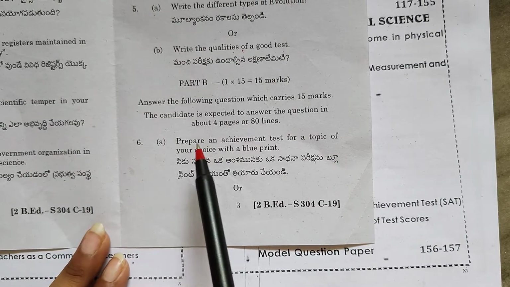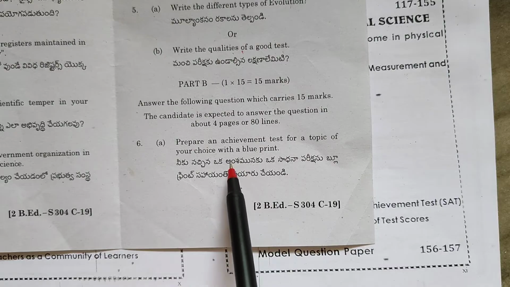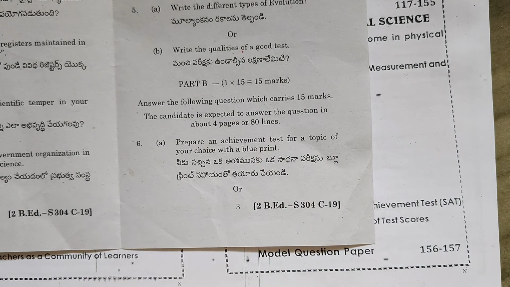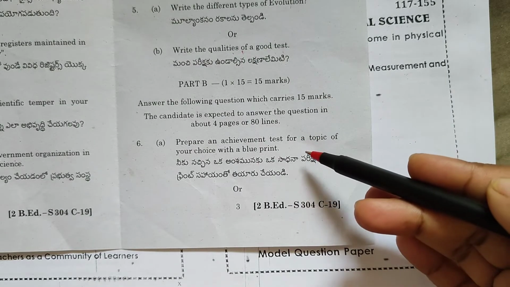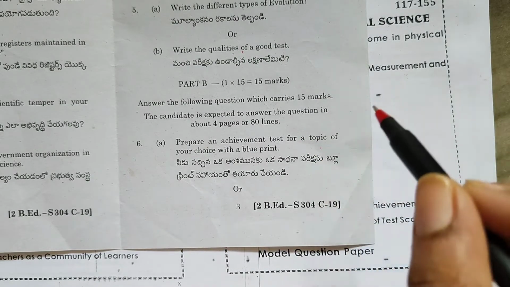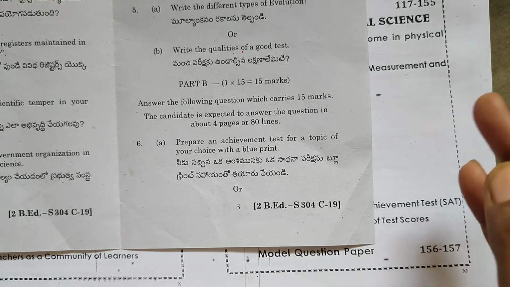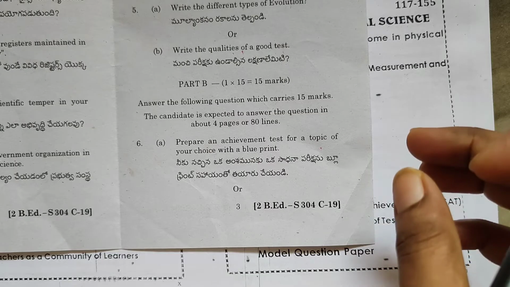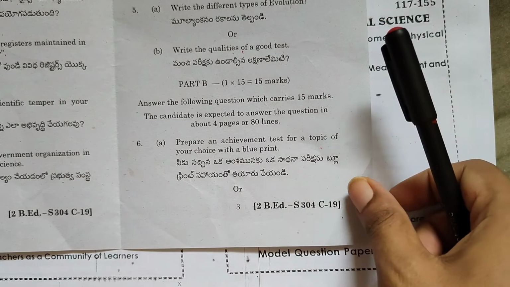Now the long question. Prepare an achievement test for a topic of your choice with blueprint. Blueprint is very important, and it is very easy. Blueprint is there in mathematics also, and in physical science also. So what you study in math, you can write in physical science. Just change the names only. Mathematics chapter names or subject name are different, physical science chapter names are different.